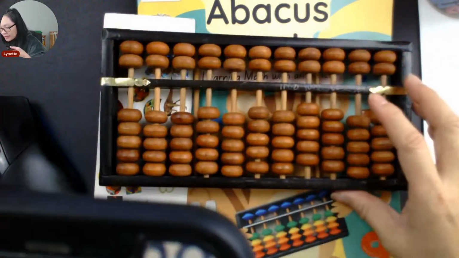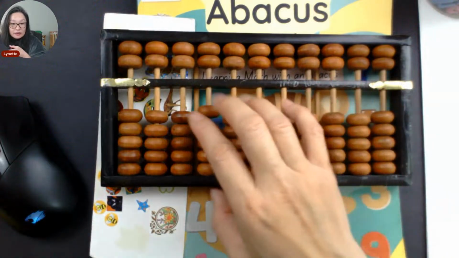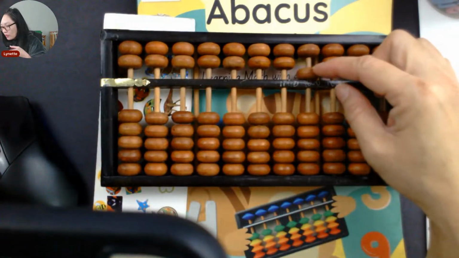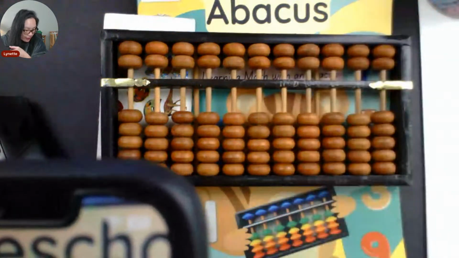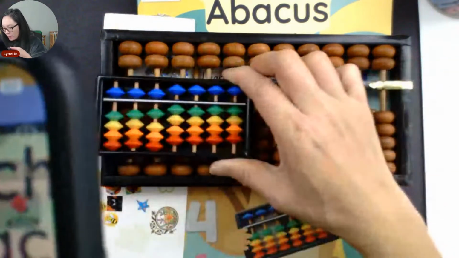So on the Chinese abacus, we can choose any of these columns, right? I'm going to go back to my student abacus. Okay.